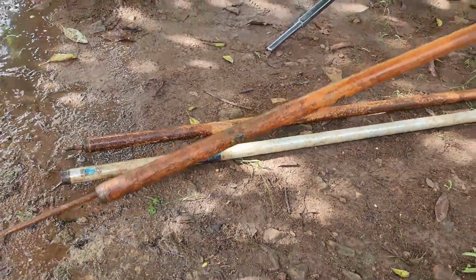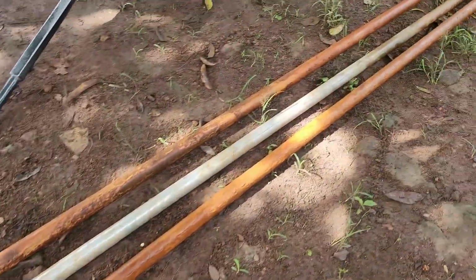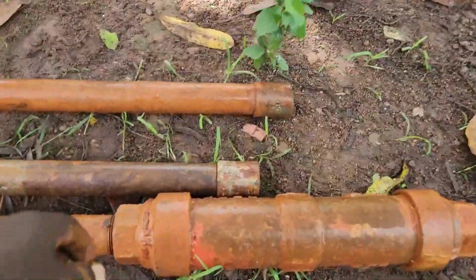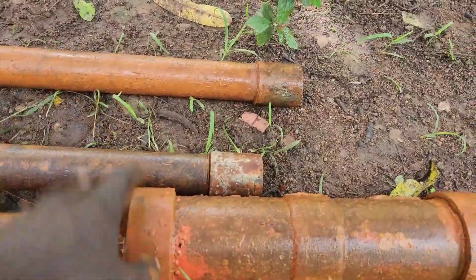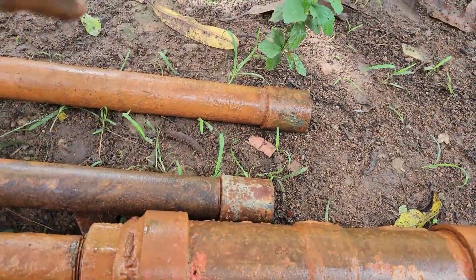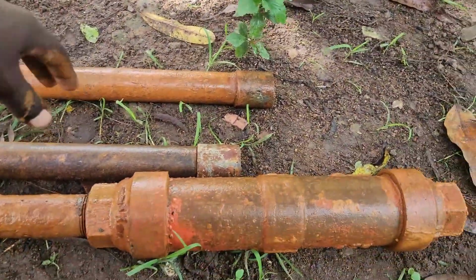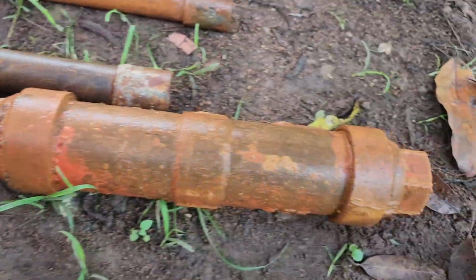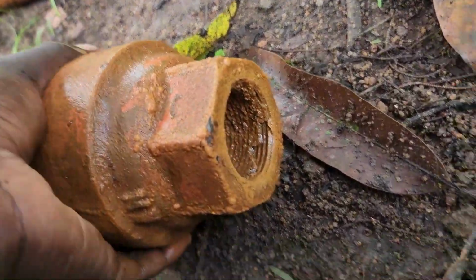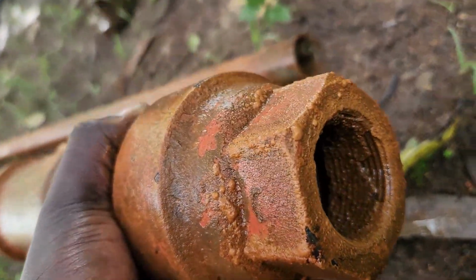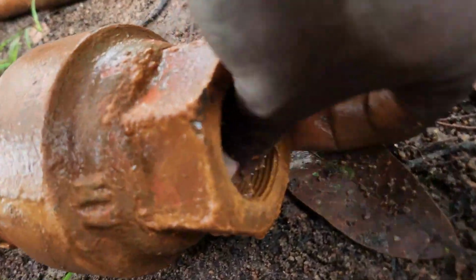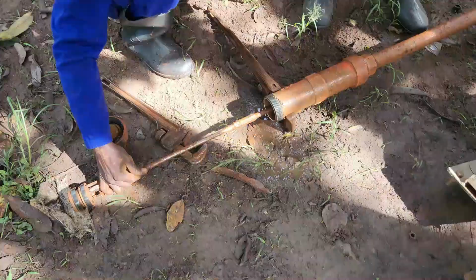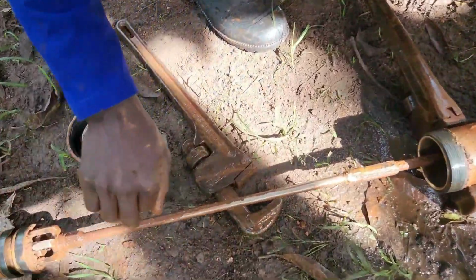with stainless steel pipes. This is called a cylinder. It is also galvanized iron, but there is also a stainless steel cylinder that doesn't rust. You can see a lot of rust here. This will reduce the quality of water, and we can see the rust here. Let's see an example here.